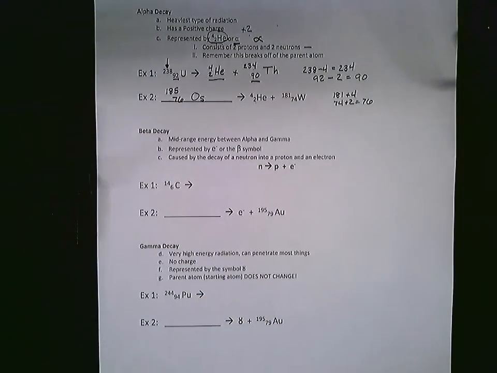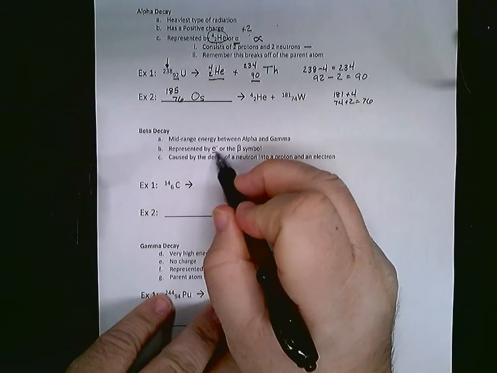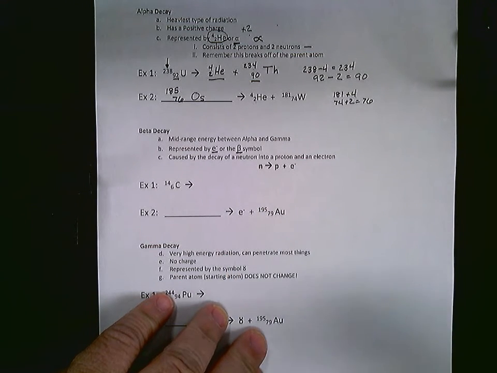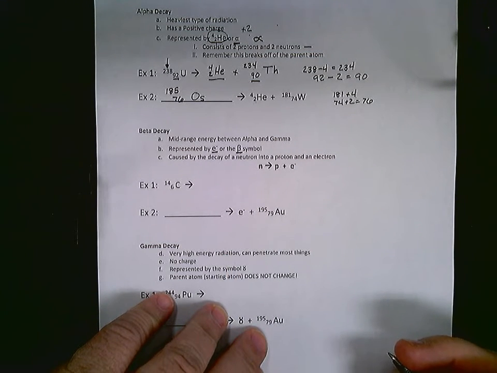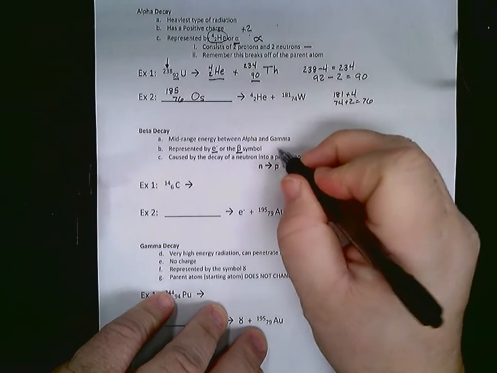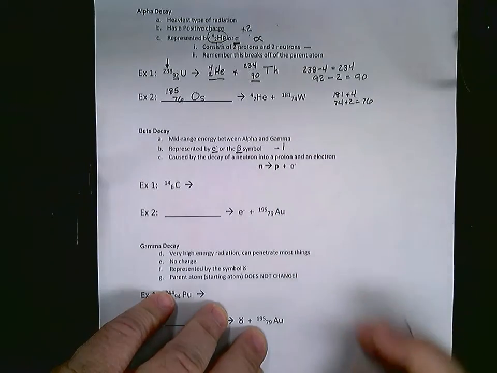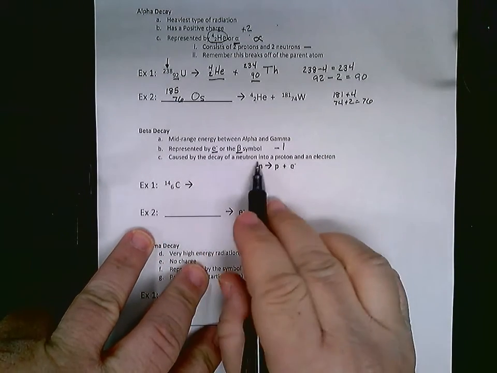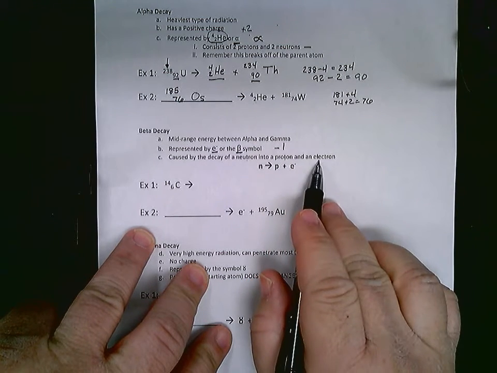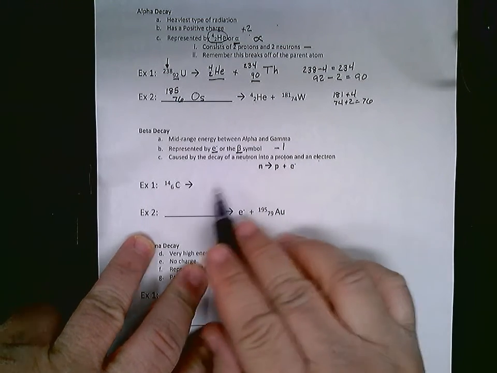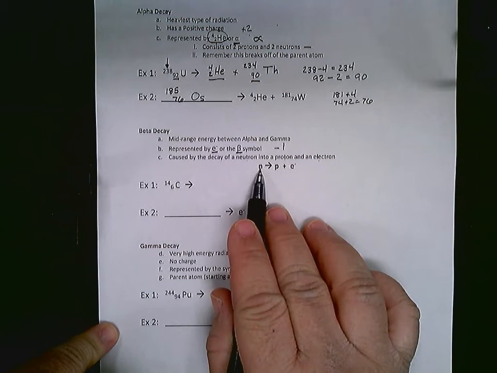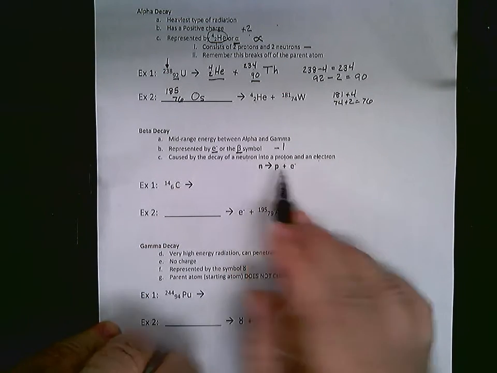Once again, you can use either the electron or the beta, because that is the particle, the beta particle or the electron. In this case, it doesn't matter. But remember, the beta particle has a charge of -1, and it's caused by a neutron that splits down into a proton and an electron. What that means is when the neutron breaks down, we add a proton.